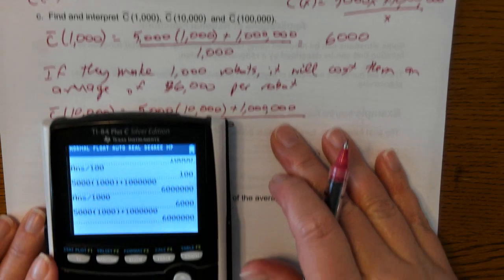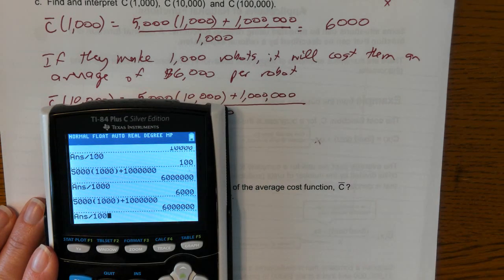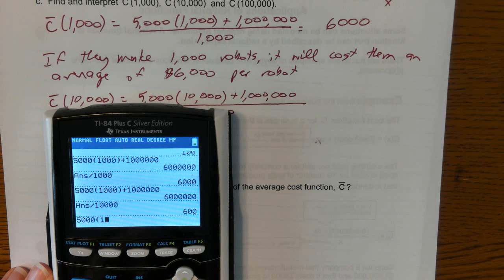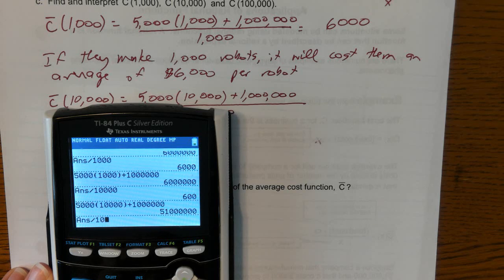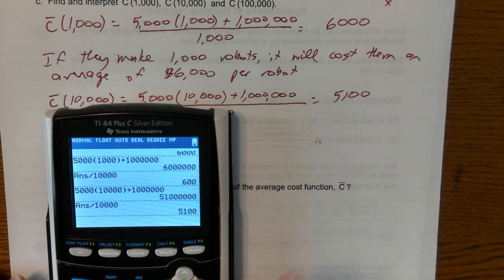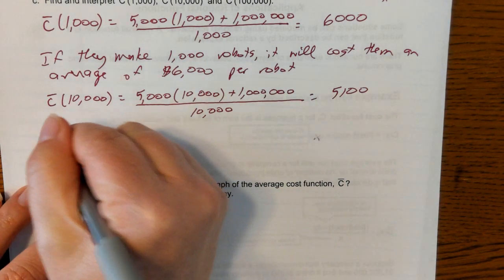So there's my top part, divided by the 10,000 on the bottom. Oops, I have a typo in there somewhere. Oh, because I put 1,000 instead of 10,000. Let's try that again. 5,000 times 10,000 plus the million, and then we divide by our 10,000. Had a typo there a while ago. Okay, it's 5,100.